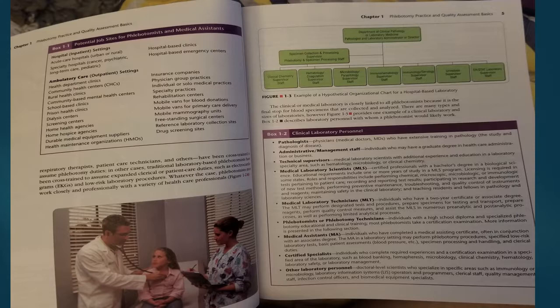Medical laboratory technician, MLT: individuals who have a 2-year certificate or associate degree, the MLT, may perform designated tests and procedures, prepare specimens for testing and transport, prepare reagents, perform quality control measures, and assist the MLS in numerous pre-analytic and post-analytic processes, as well as performing limited analytical processes.